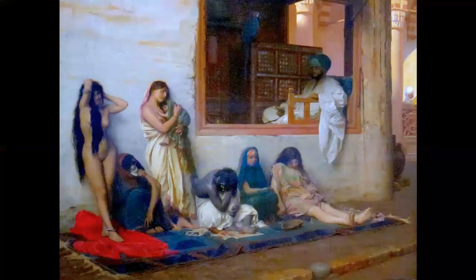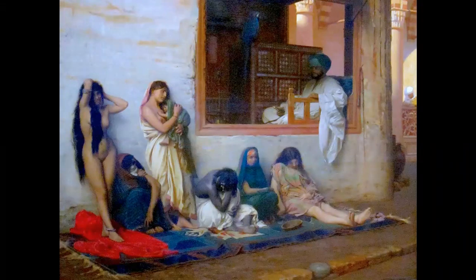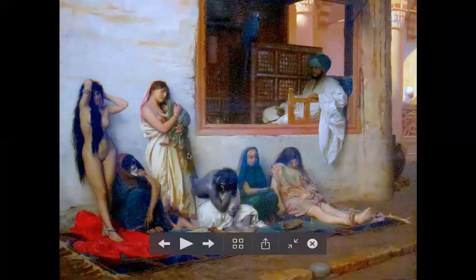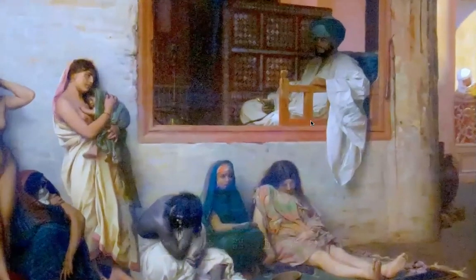A harem is a place for a wealthy sheik or Islamic pasha, powerful politician or prince, perhaps, to keep his concubines or women. And this scene, you can see here, is basically human trafficking that still goes on today, unfortunately, right?